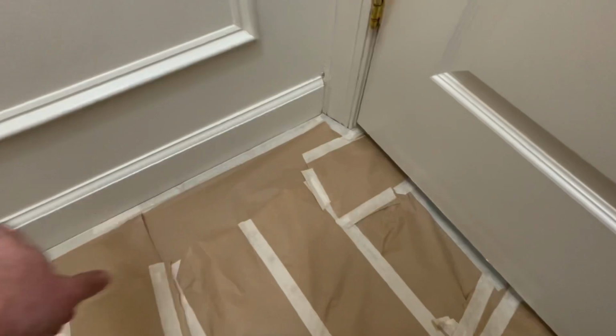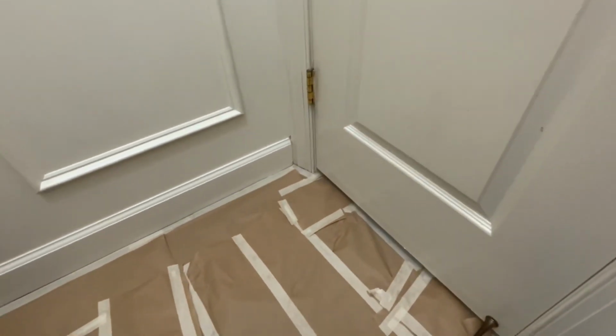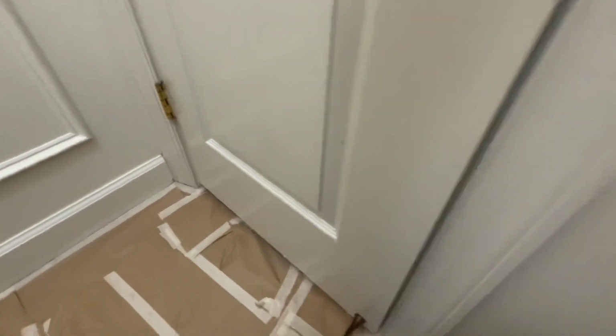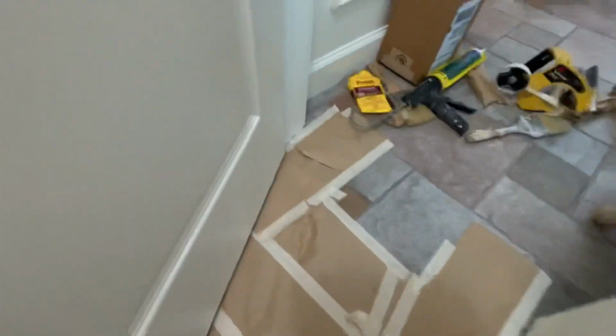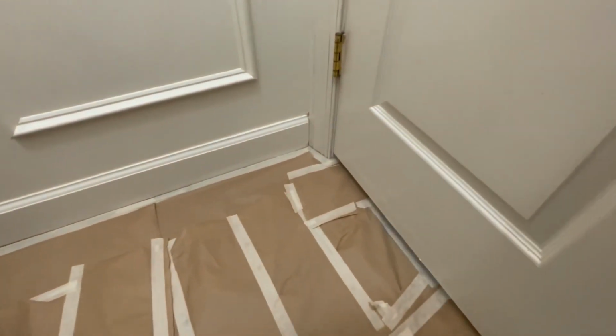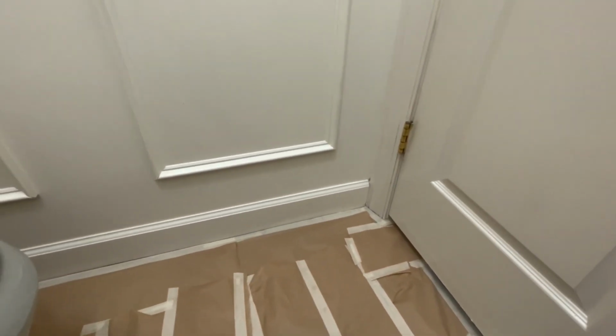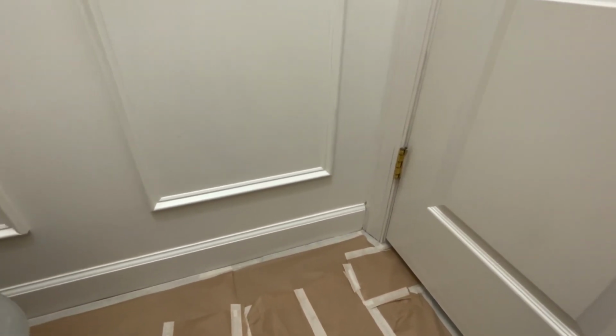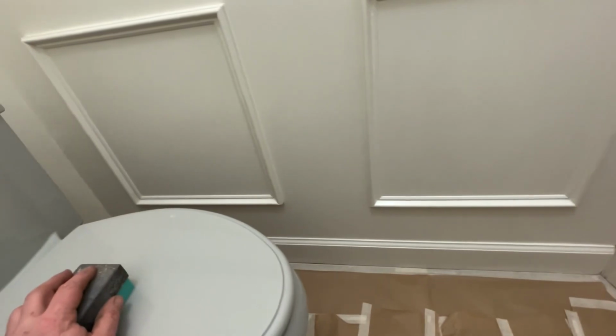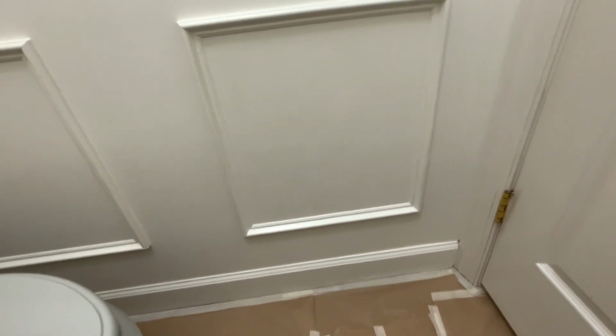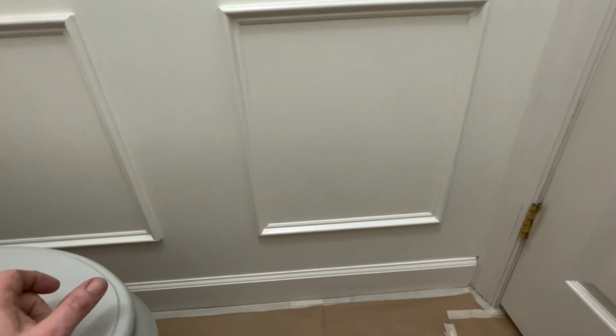So you want to make sure you eliminate that. And I'm not saying you should or you have to, but if you shut your air off while you're doing this, at least until it dries, you're going to get a spray room finish.